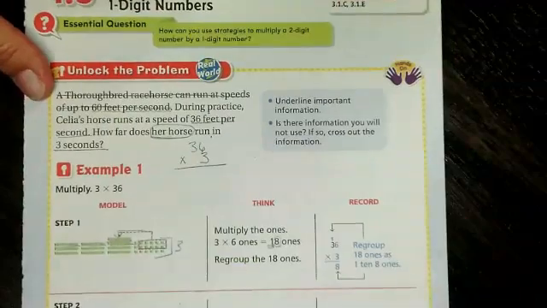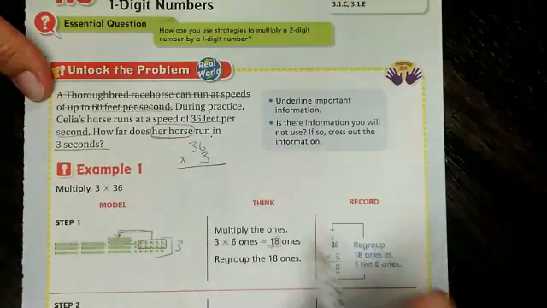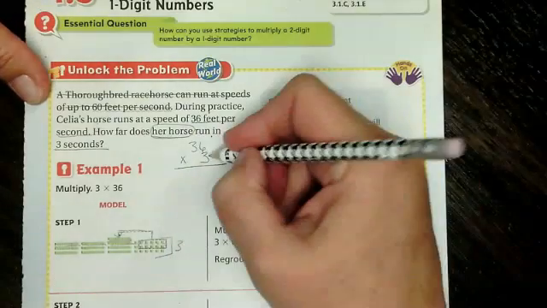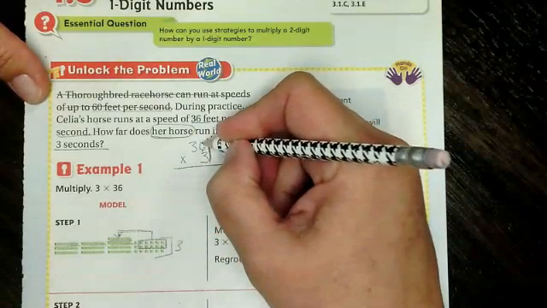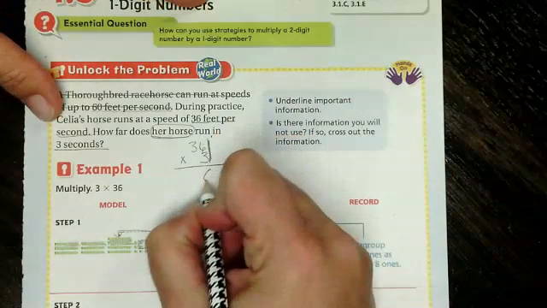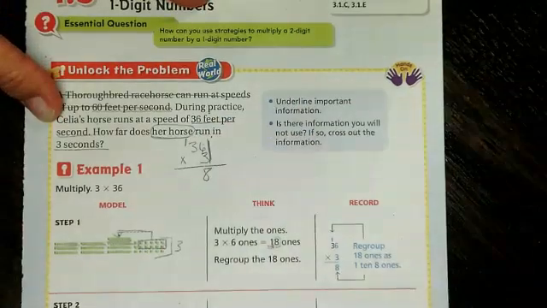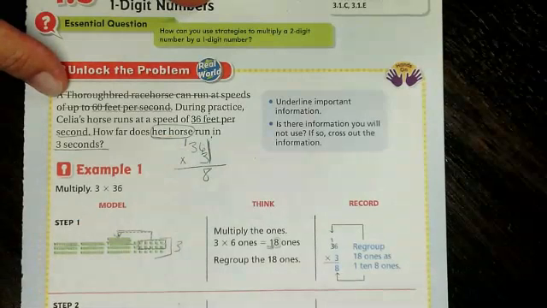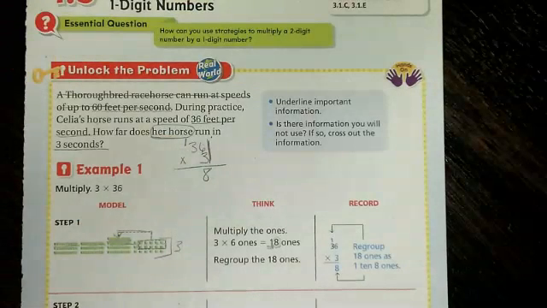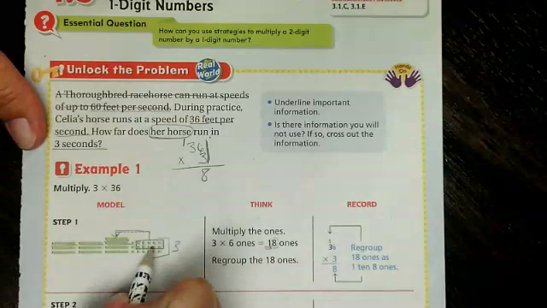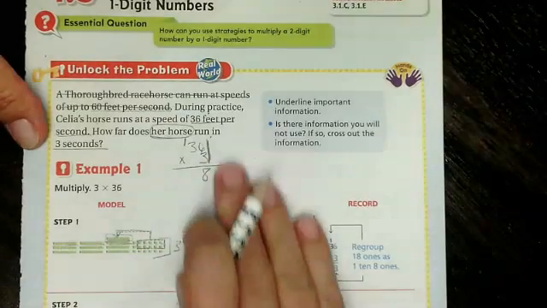Then we need to record what we've done. So if I'm working, I'm going to use this one up here. It's the same thing as right here, but I'm going to use this one. So if I look at this, I can say, okay, let's multiply my ones. 3 times 6 is 18. And just like I would do if I was adding, I'm going to put down my 8 and carry my 1. That's showing me that I have a 10 that I need to add to my 10's place. Okay? So I will do that when I multiply my 10's place. I need to add in 1 more 10. Just like we moved it over here to add in 1 more 10, we're going to do the same thing whenever we do our equation.